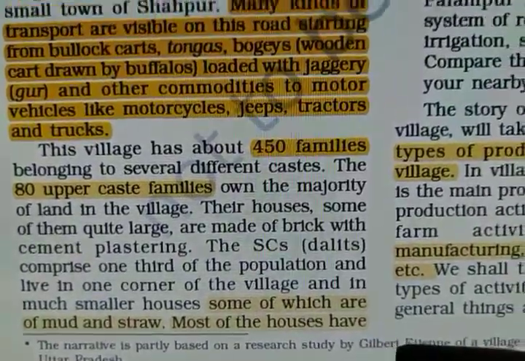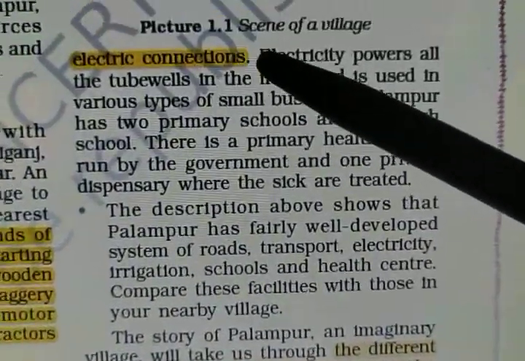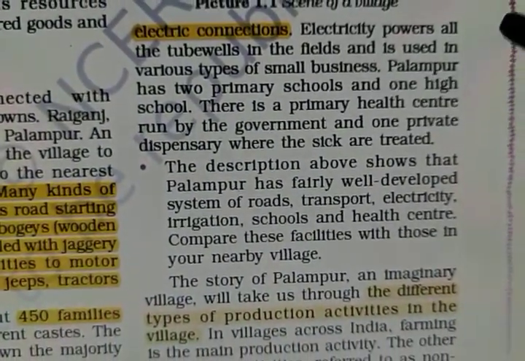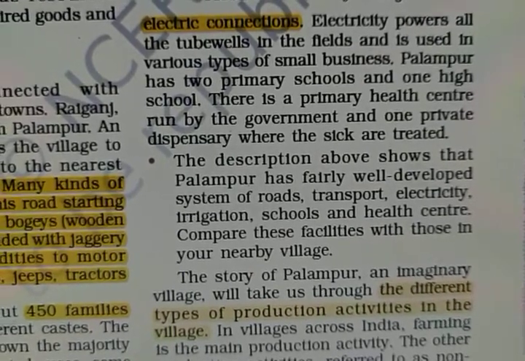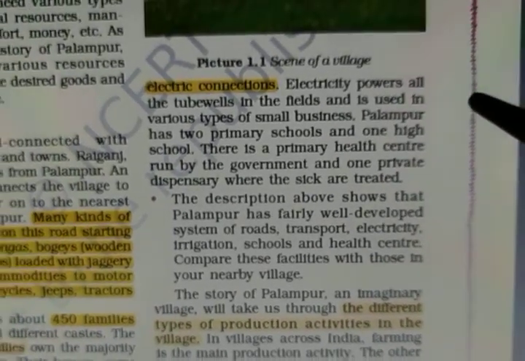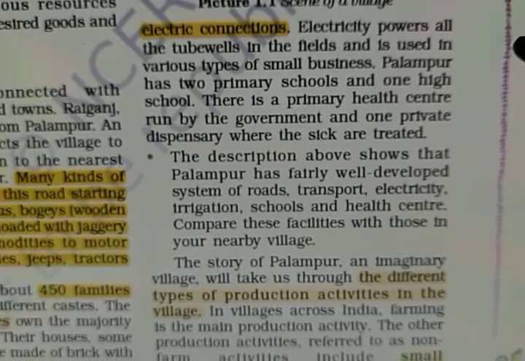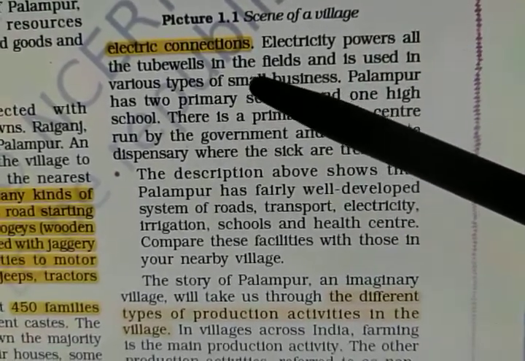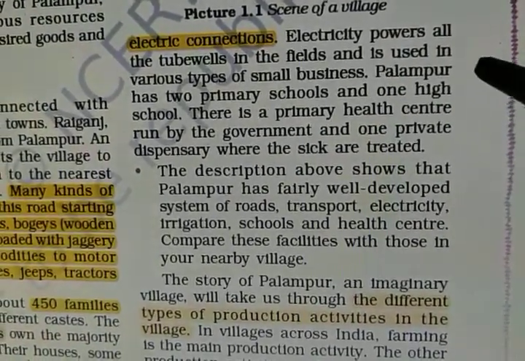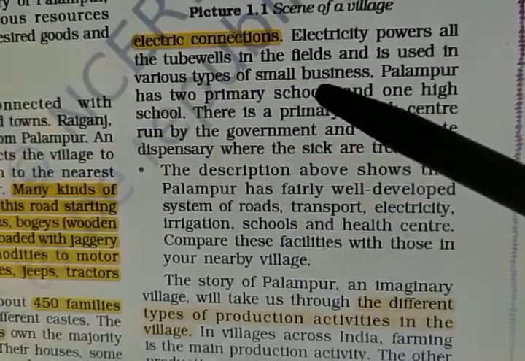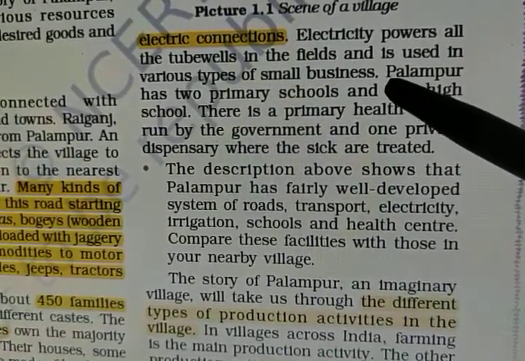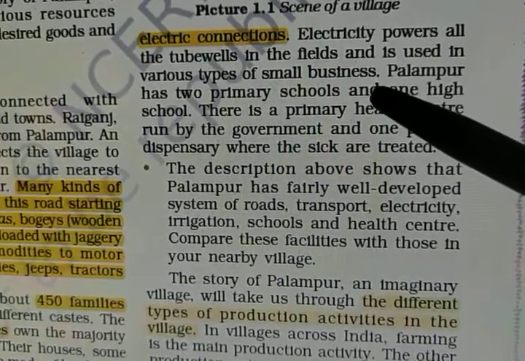Most of the houses have an electric connection. It means electricity power is available. So for the farming activities, tube wells in the fields are used, and electricity is also used in various types of small business, not only in farming but for other business also.